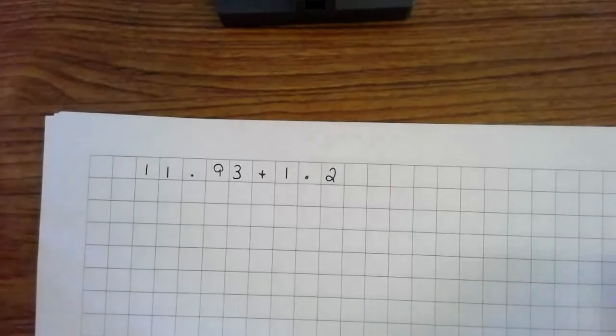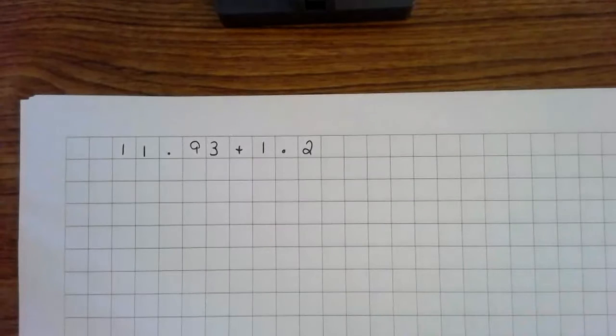Welcome back, Jaguars. Today we're going to learn all things decimals. We're going to learn how to add, subtract, multiply, and divide decimals. First, we're going to start with adding decimals.